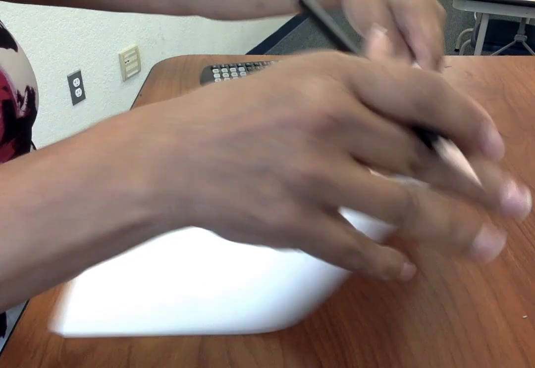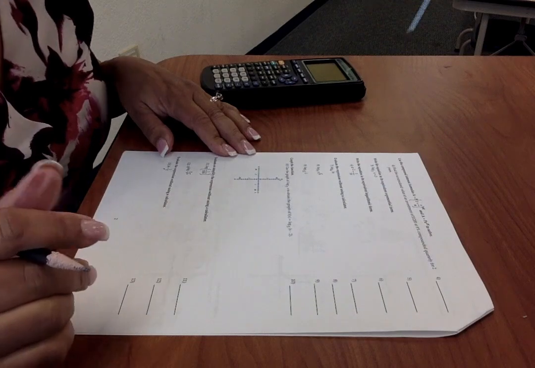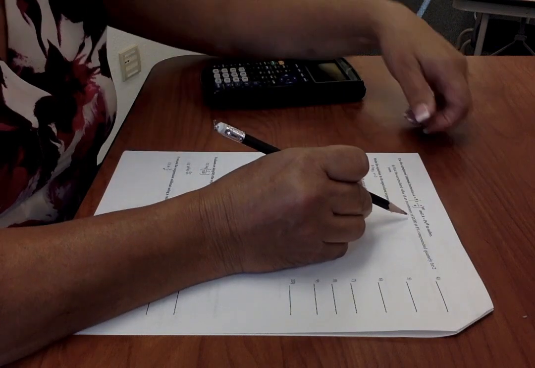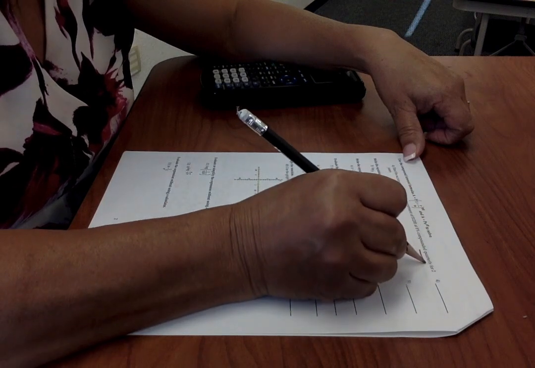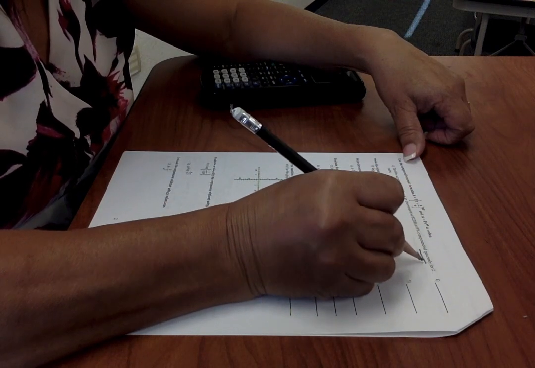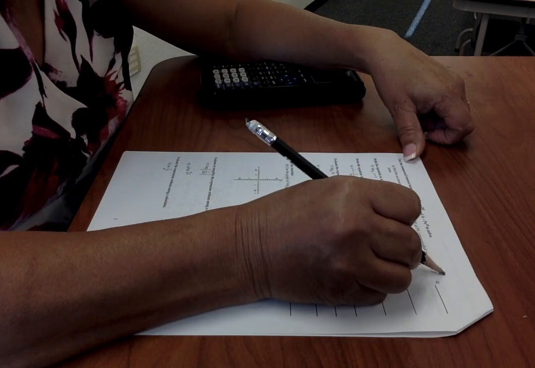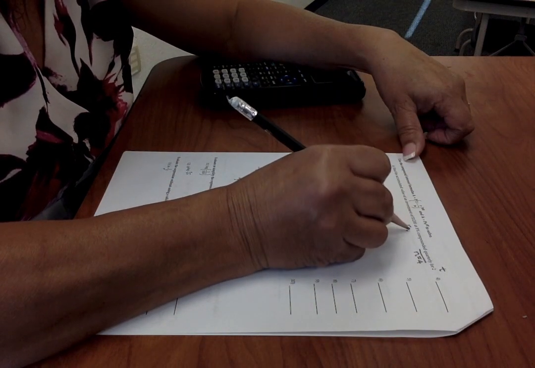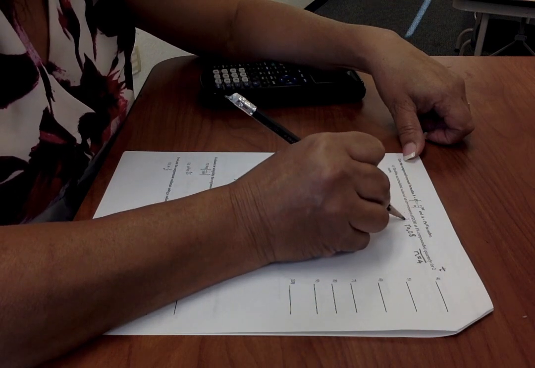Okay, moving to number 4. In problem number 4, you're finding the accumulated value of $1,200 at 8% compounded quarterly for 2 years. So when it says quarterly, that means your n value is 4. For 2 years, this would be your t value. And then your rate. The rates have to be used as decimals. So the decimal equivalent of 8% is 0.08. And then this would be the principal.